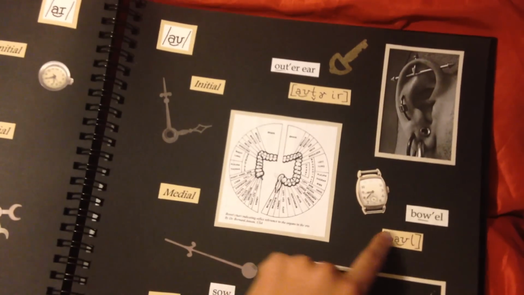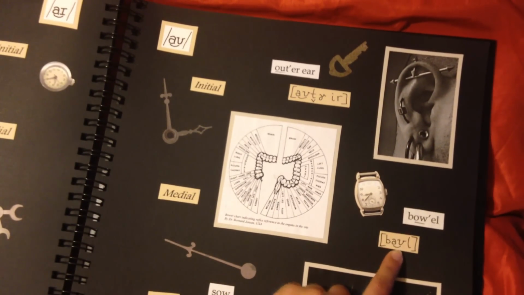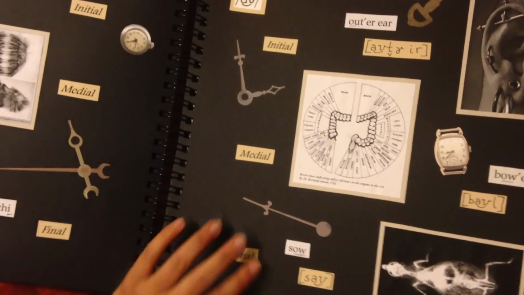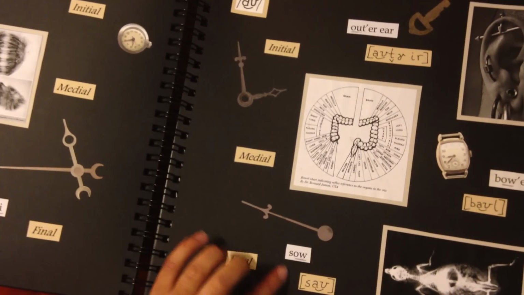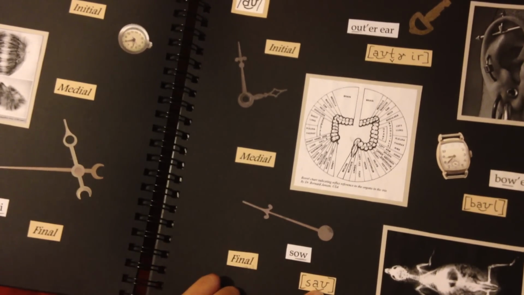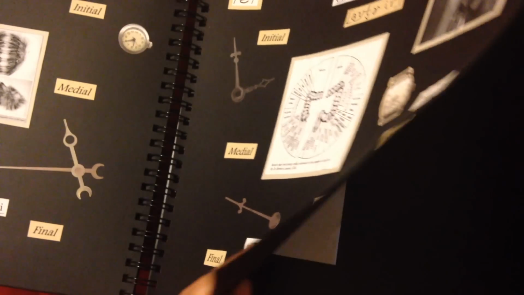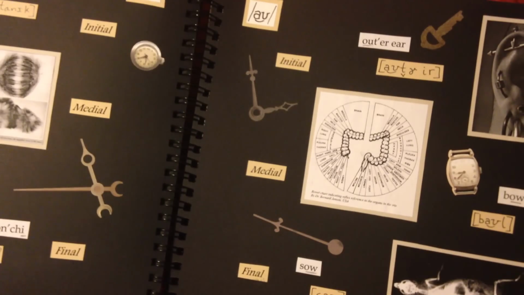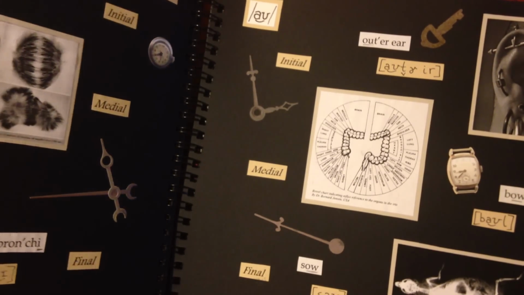Next one I have is bowel. So the ow is right in the middle of the word. And then the last word is sow, as in a pig. So ow, right at the end there. And that's actually it. That's all of the phonemes I had to do for this project.